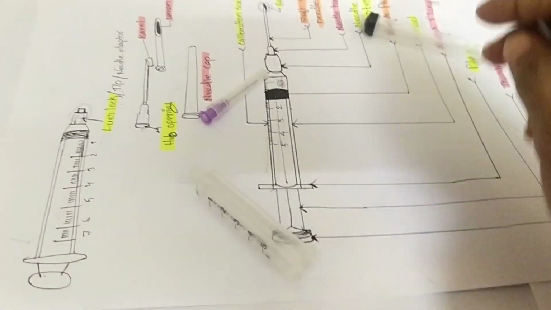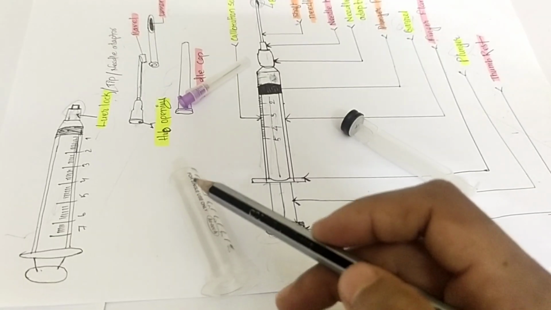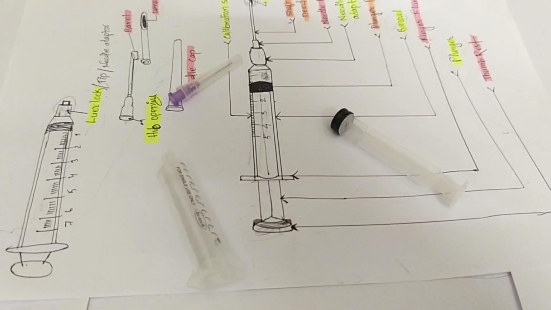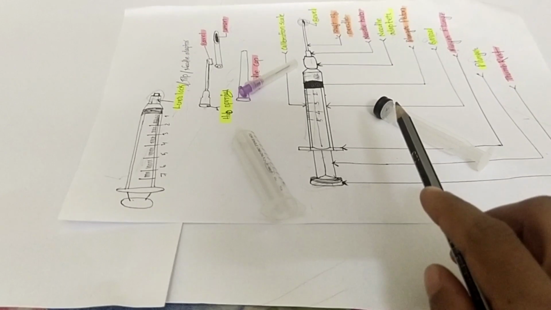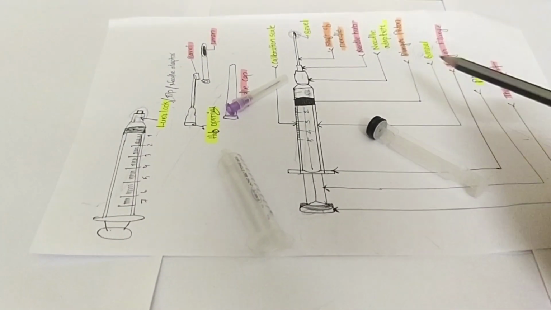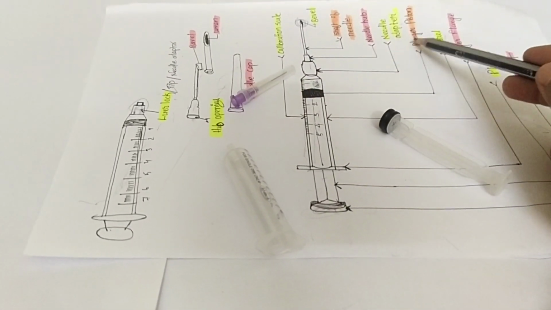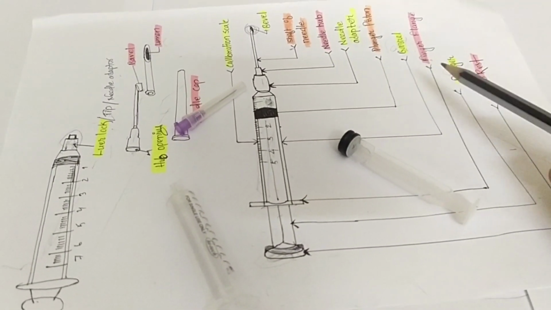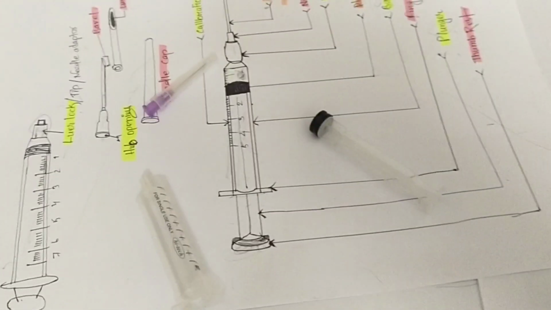We see here, this is the barrel. The barrel contains the measurement scale, and the projections are known as the finger flange, and on the top there is a small tube tip. The long axis inside the barrel is known as the plunger, and on the top there is a black rubber structure known as the plunger piston. On the back there is a round shape structure known as the thumb rest. This is about the parts of the syringe.